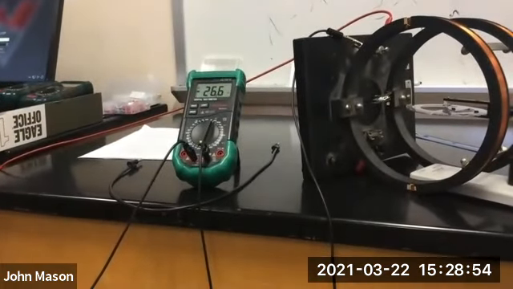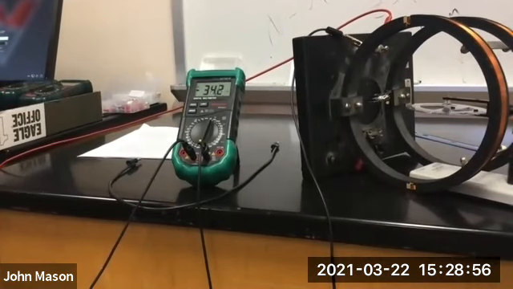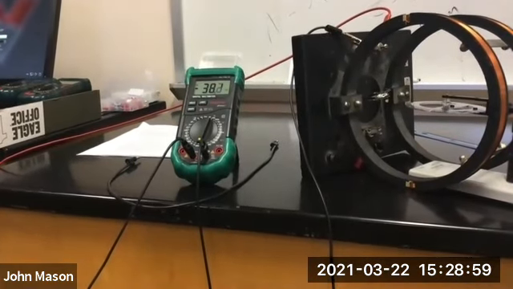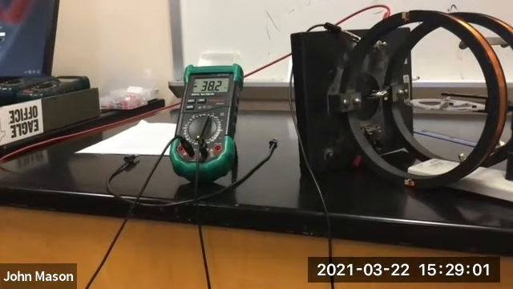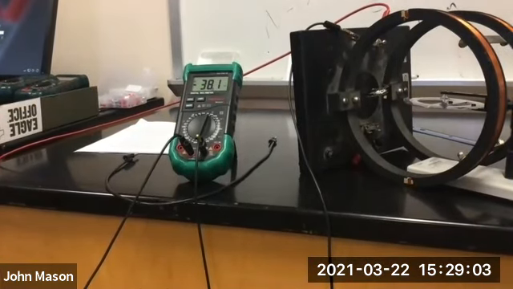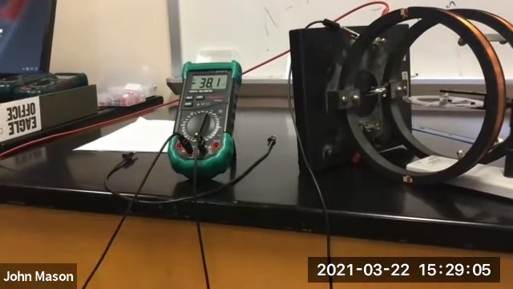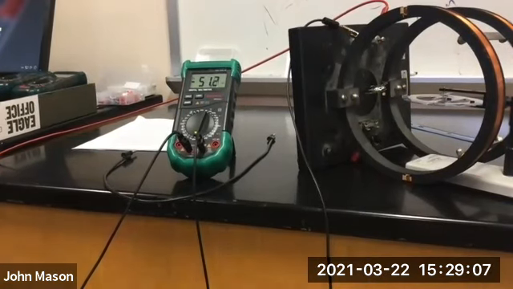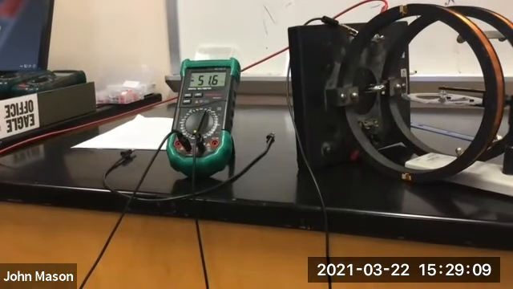And then one more measurement. I'll crank up the current even higher. We'll go to 38 milliamps. Now let's go a little higher than that, to 51.5 milliamps.